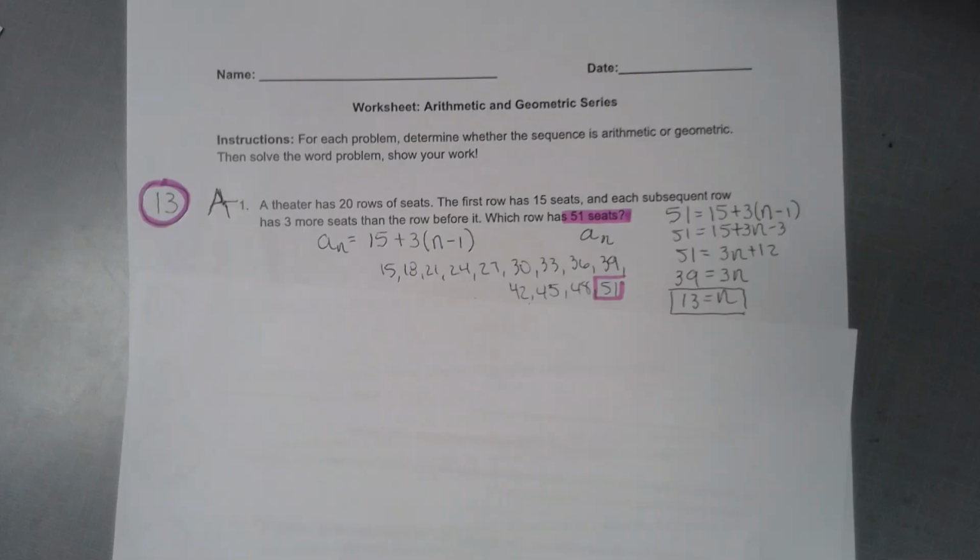I mean, if they ask for something like the 80th row, it would take you forever to do. But if it's a small number like this, you could actually do it the long way if you wanted. Question there?